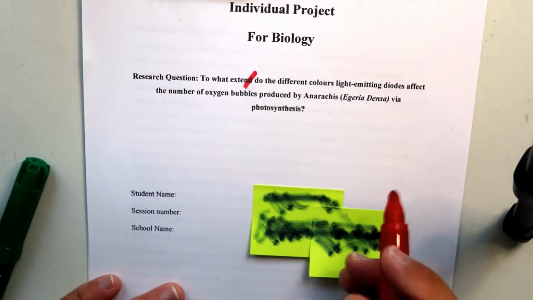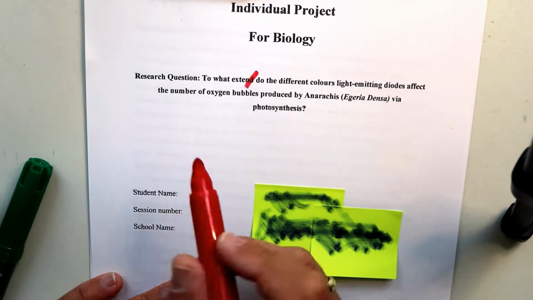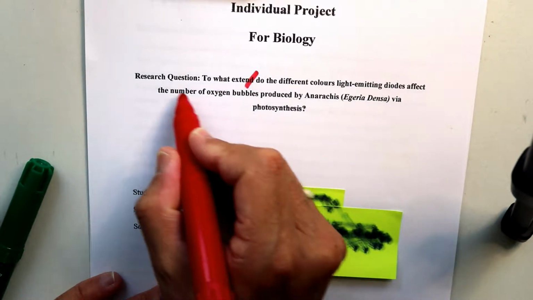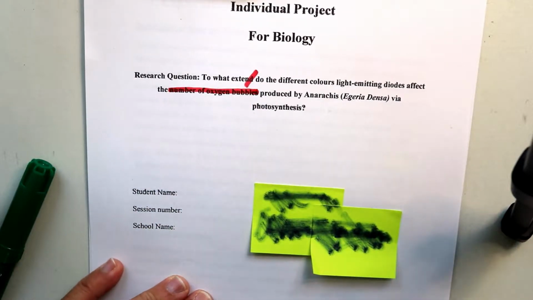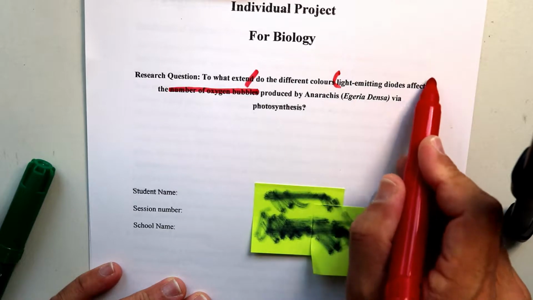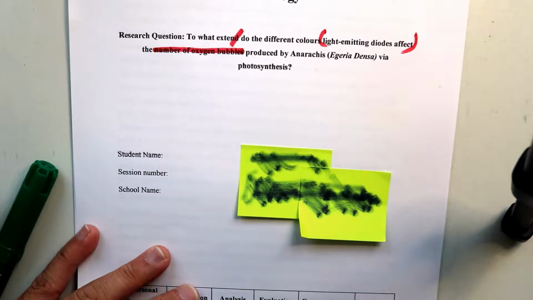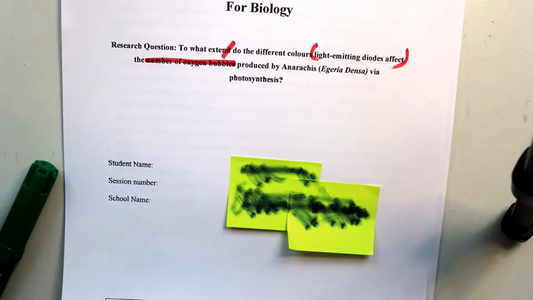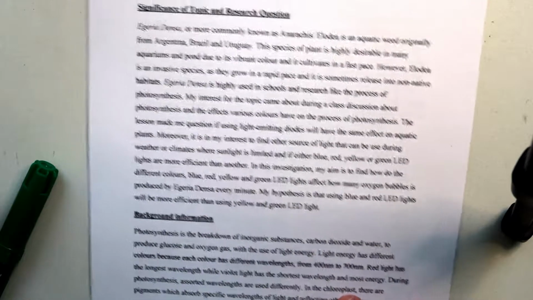So basically this student changed the color of light and then counted the rate of photosynthesis. So the number of oxygen bubbles is not relevant here, it's the rate of photosynthesis. Okay, and the light emitting diodes, that's part of the method, and also the oxygen bubbles, that's also part of the method. So we don't care about the oxygen bubbles, we care about the rate of photosynthesis.